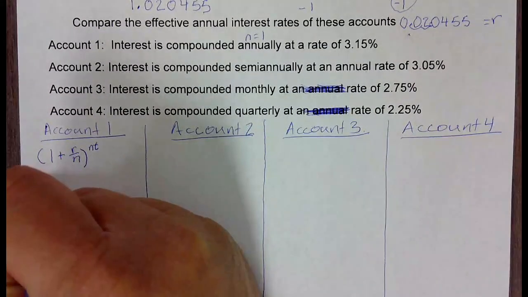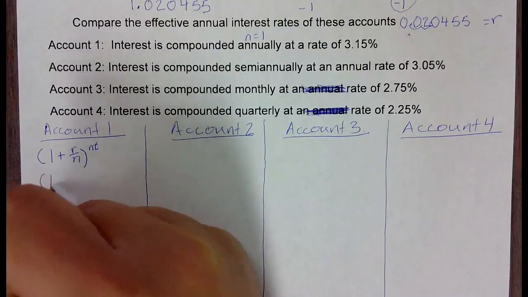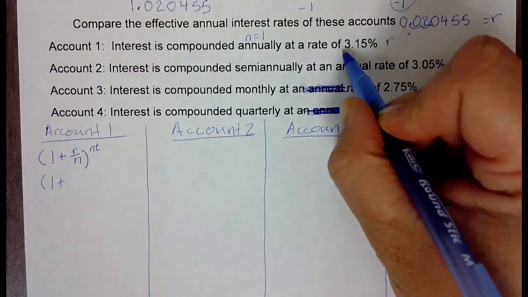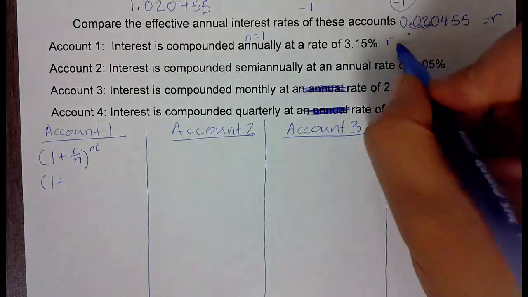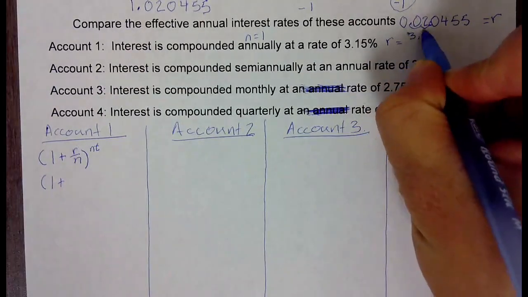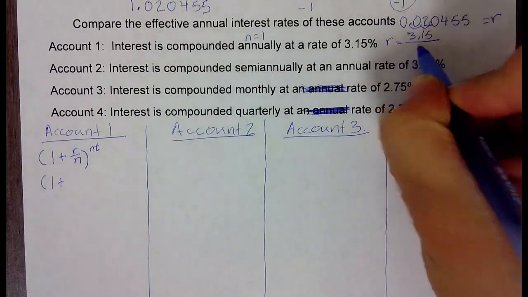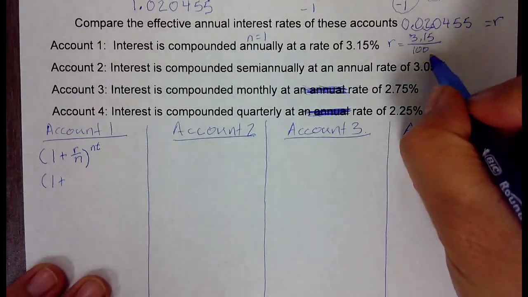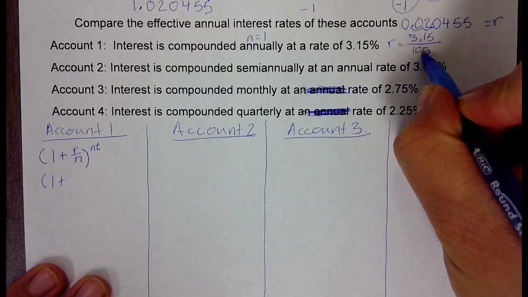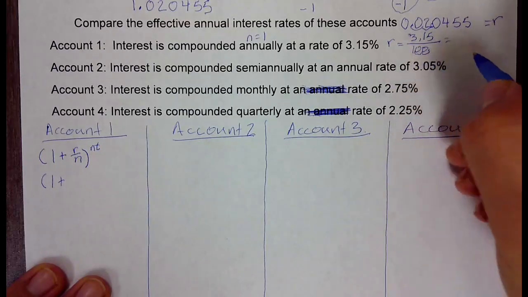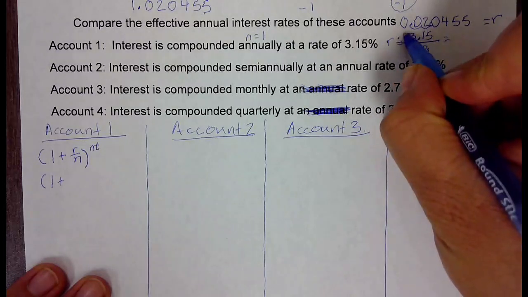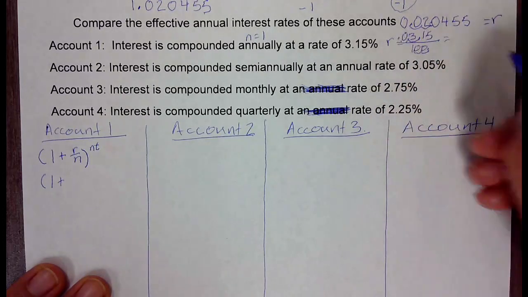For account 1, the rate is 3.15%. 3.15 per 100. I can convert that to a decimal by moving the decimal point over 2 places. So my new decimal point, 1, 2, I have to put a 0 to hold that place.